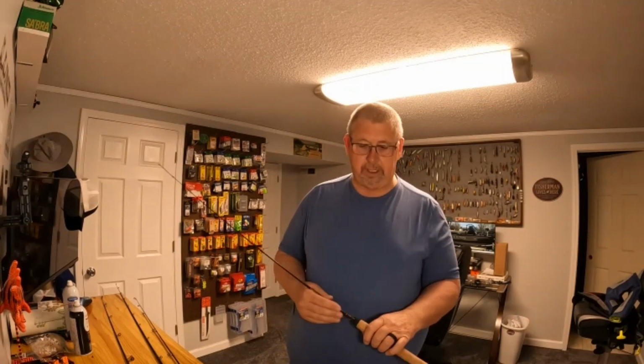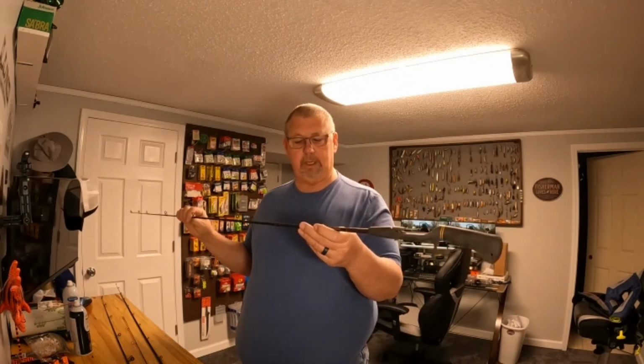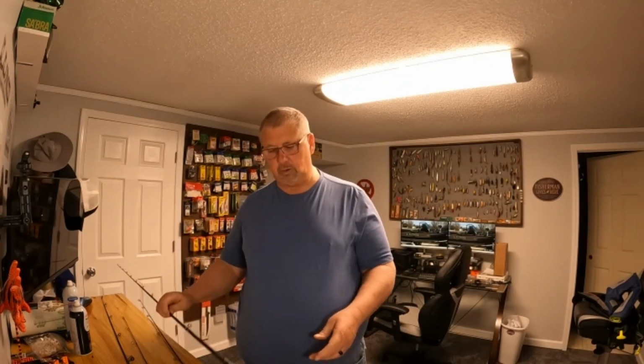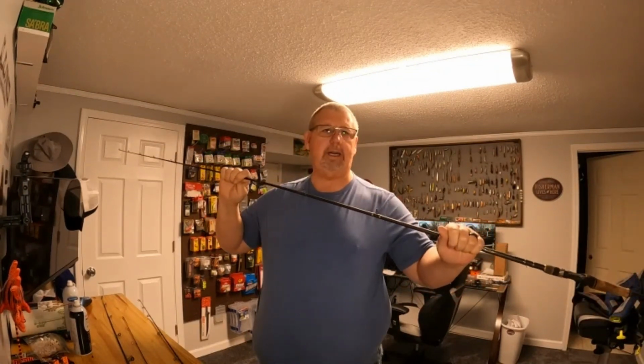So also when it comes to rods, this rod here is the Quantum Vapor. This is a one-piece rod. It does not break apart.